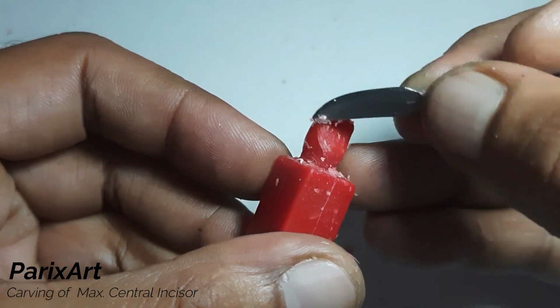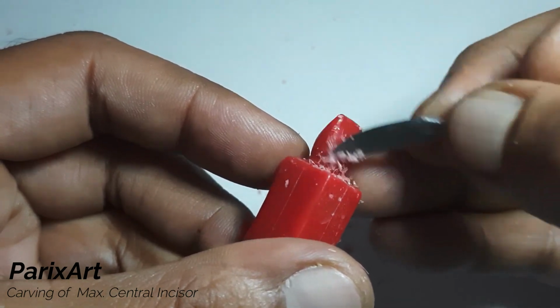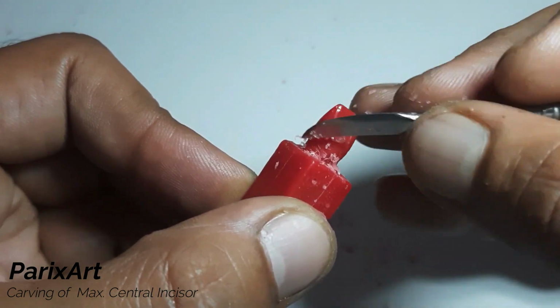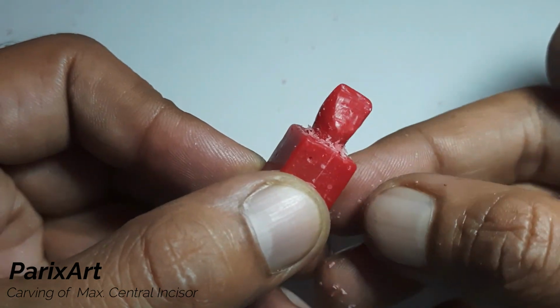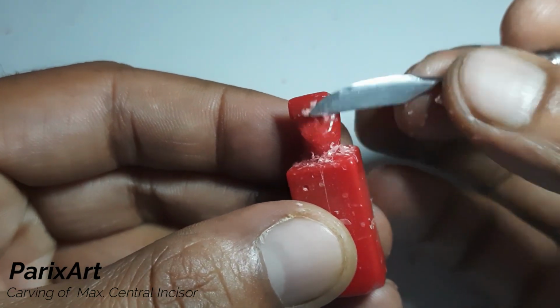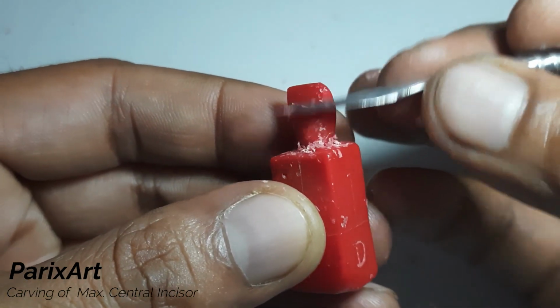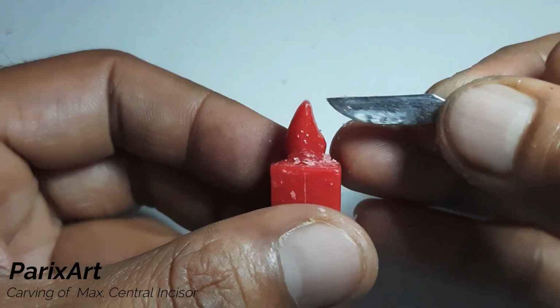Use very light strokes to the full length. We'll smooth this incisal edge too.